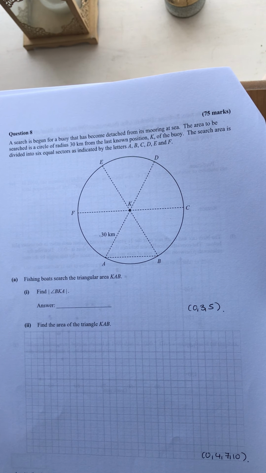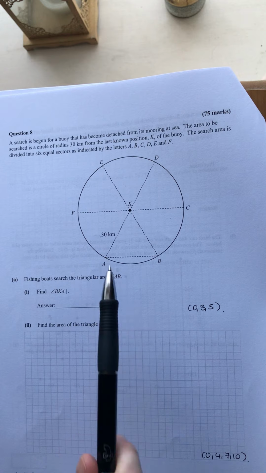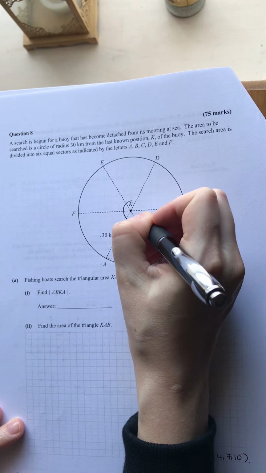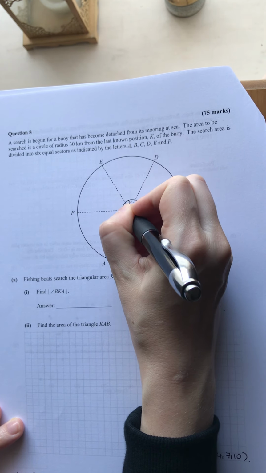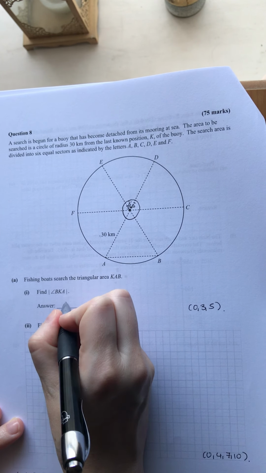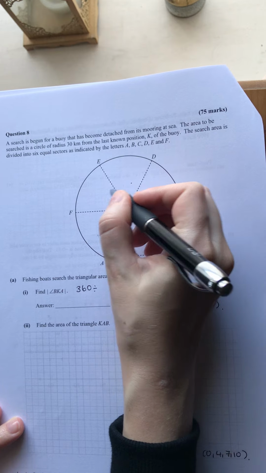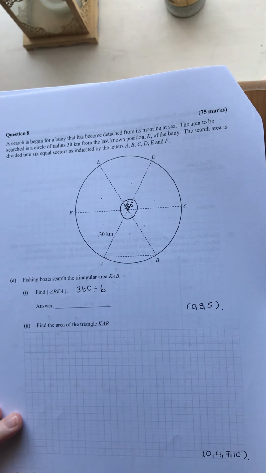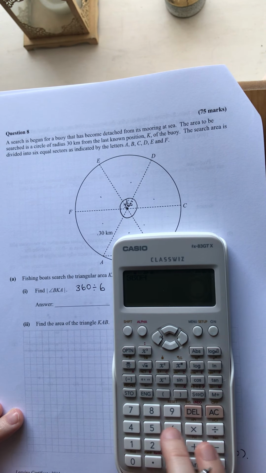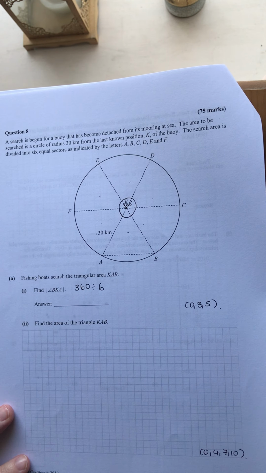So find the angle BKA. So we know that all of this adds up to 360. So all we need to do is 360 divided by how many triangles? 1, 2, 3, 4, 5, 6, divided by 6. So if you're not sure, 360 divided by 6 gives you 60 degrees.